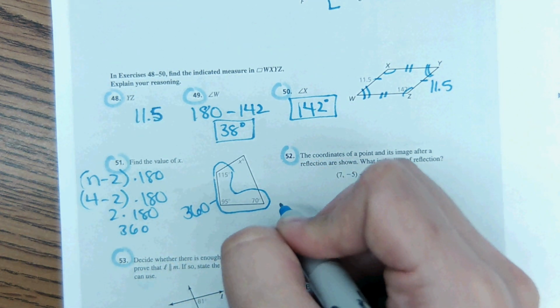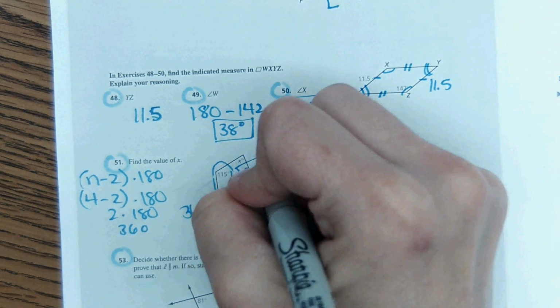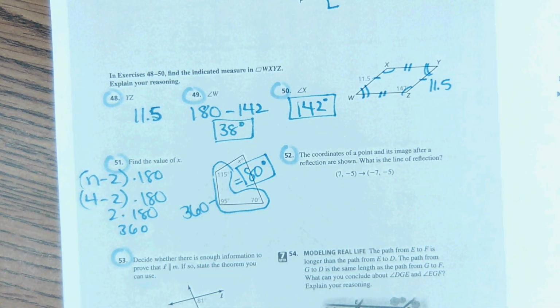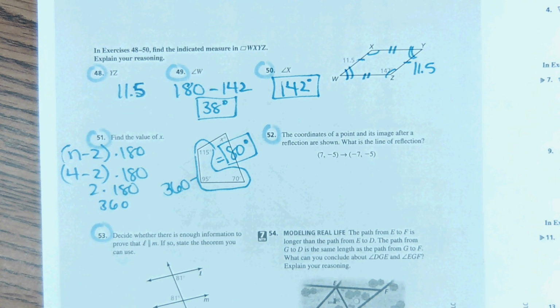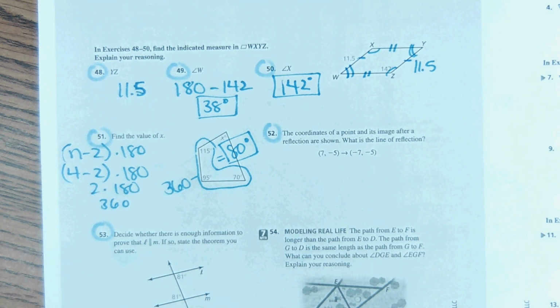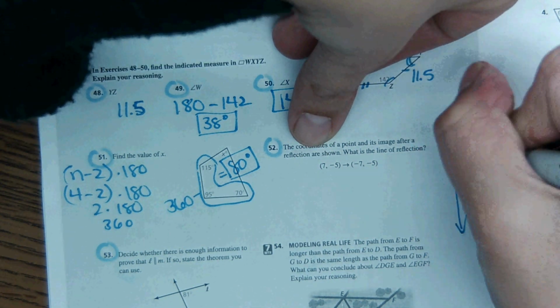Then you can do 360 minus, and then you would plug this in the calculator, 360 minus 115, minus 95, minus 70, and whatever's left over will be your X, and it comes out to 80 degrees. That is also on Alex this week, a pretty easy one to do on Alex if you haven't done it yet.